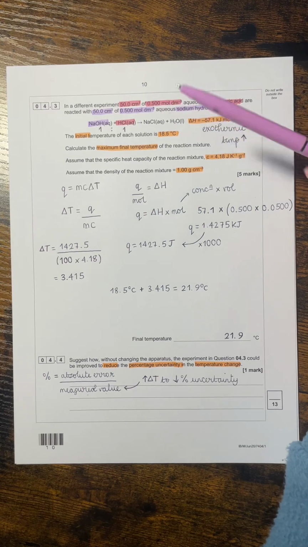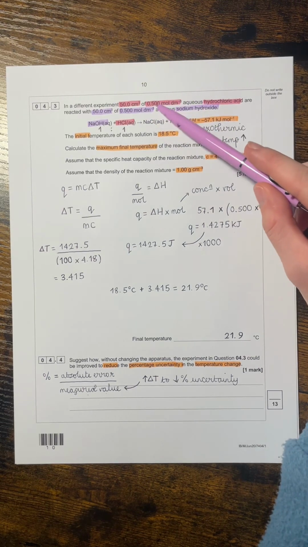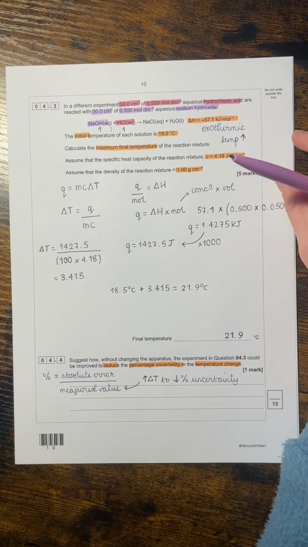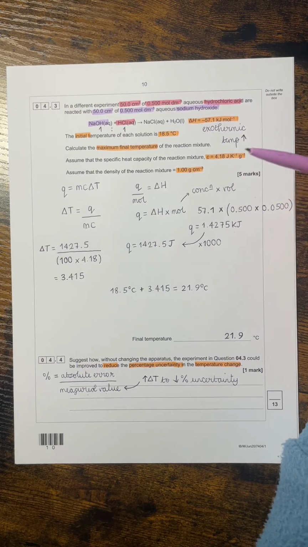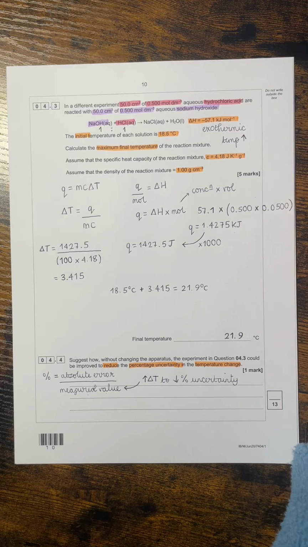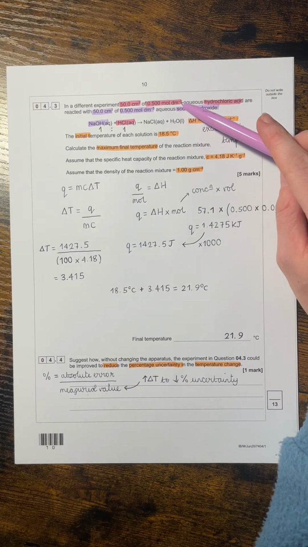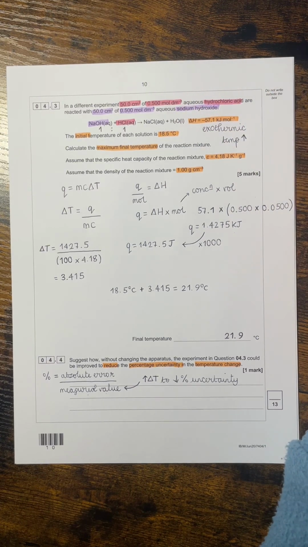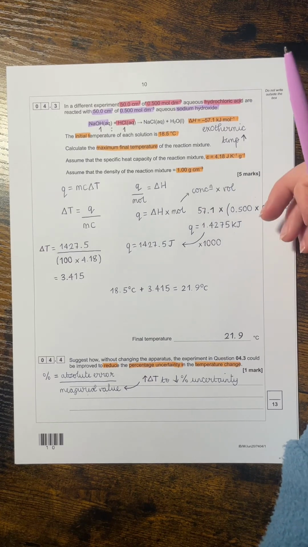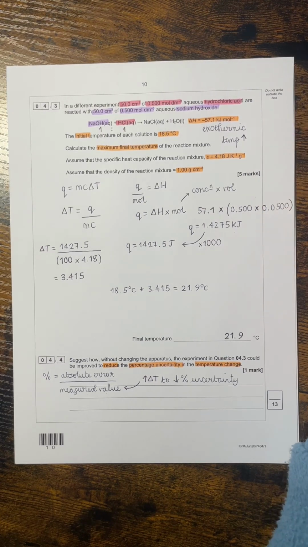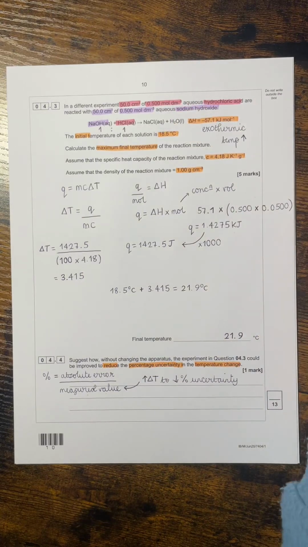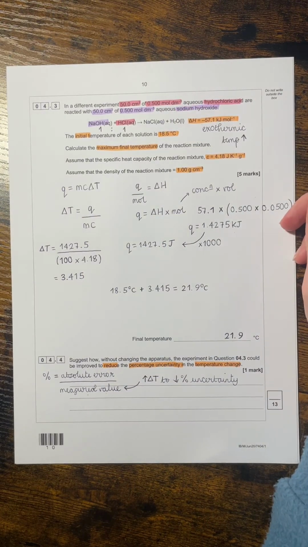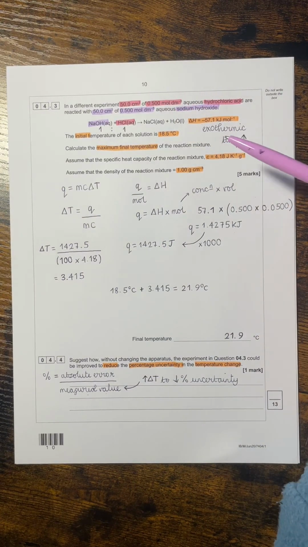Or, the other thing we could do is increase the concentrations. So if we make them more concentrated, then we're going to get more of a reaction. We're going to increase the concentration by having more moles in the solution. Therefore, there's going to be more particles that can react, so therefore a greater increase in temperature. And they're the only things that we can change here.